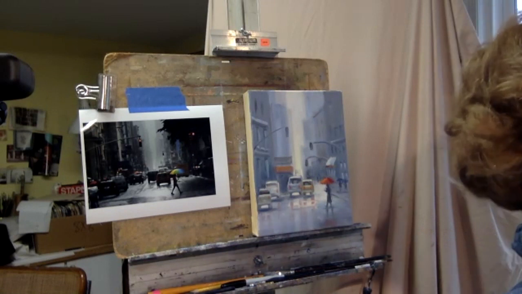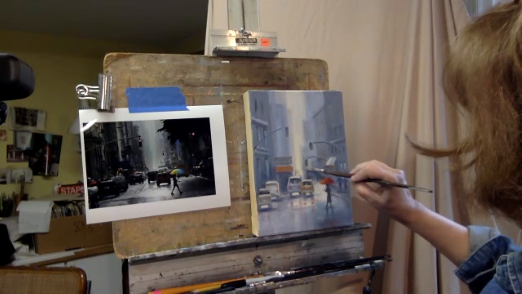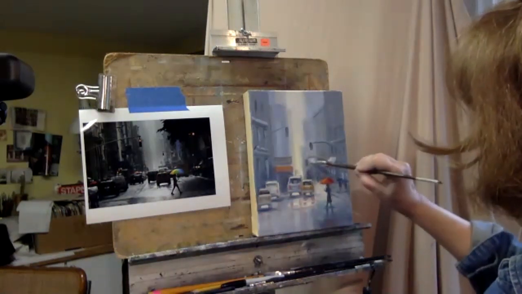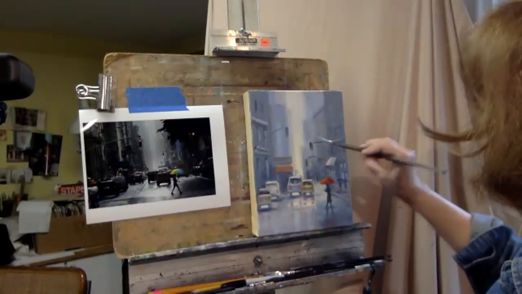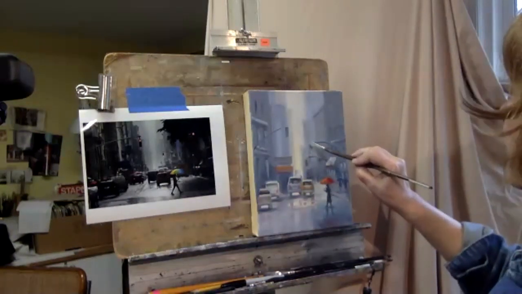But what I'll do is when I finish this, I'll send it to Ray and he can put it in the McLean Art Society newsletter next week or next time, just so that people can see how I finished it off.